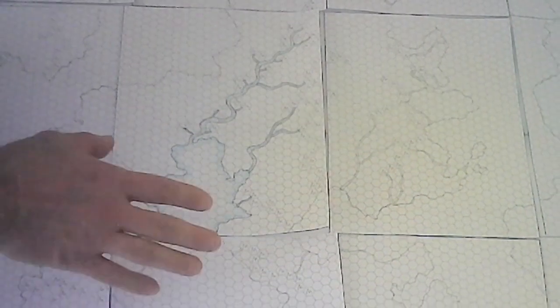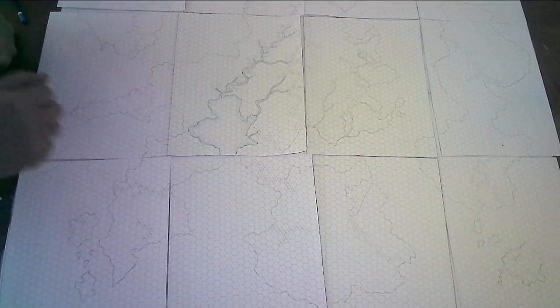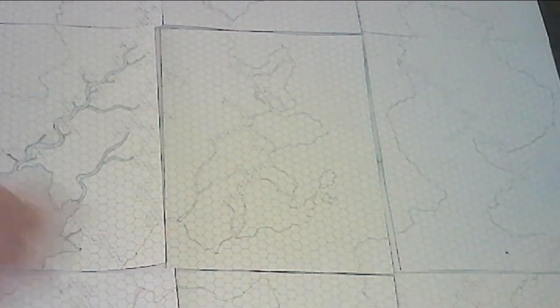I just need to go around the rest of the world. Although I'm kind of holding out. This area I'm set, that's how it's going to look. The rest I might decide to change the shape of the continents and the land masses a bit.